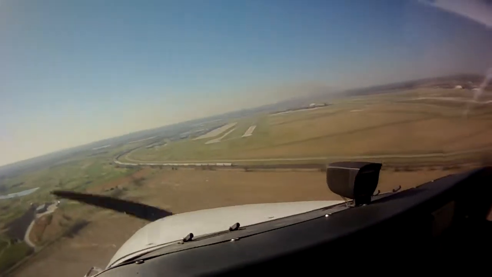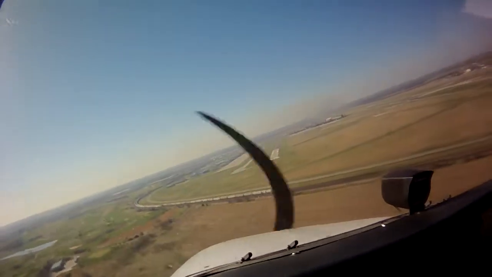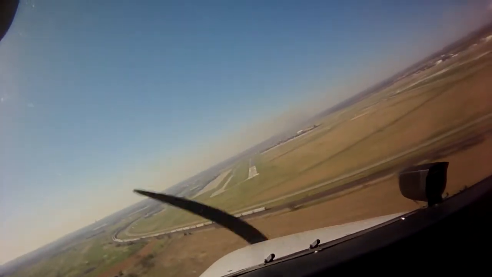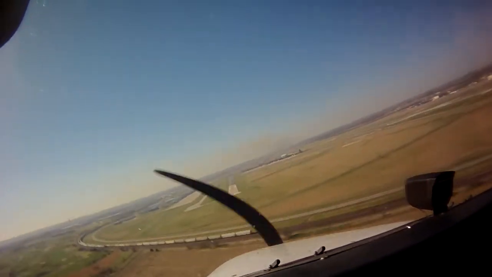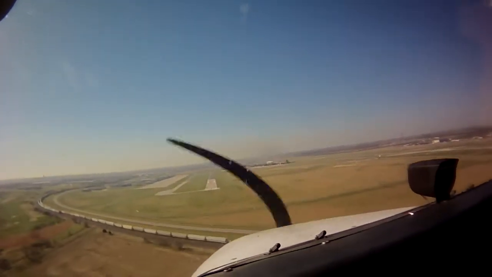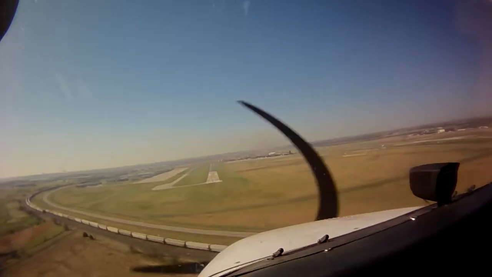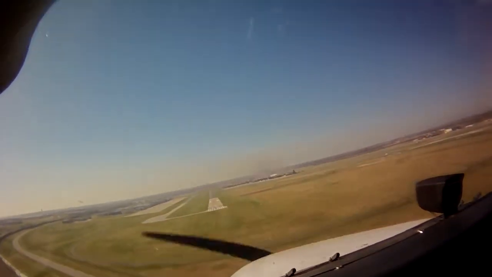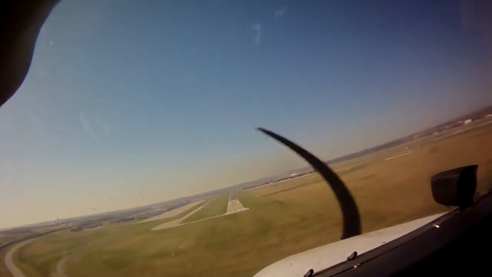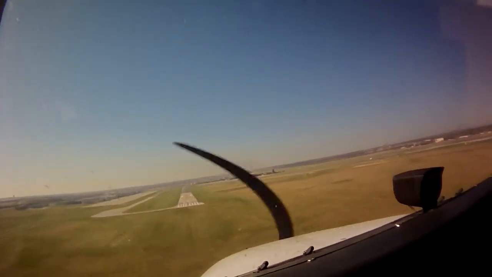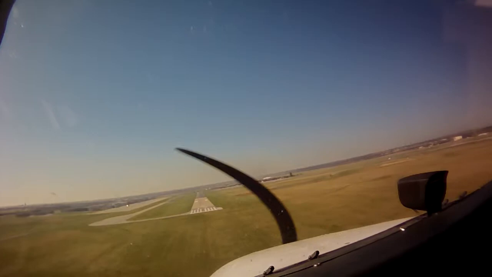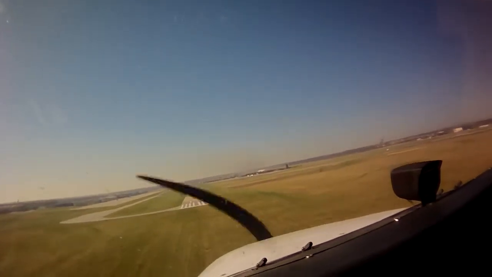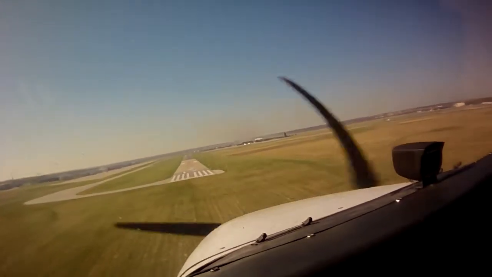Oh, sure gonna judge my landing too. Good so far. Smell smoke from the field or something burning. Probably a good day to burn, calm winds. Yeah, I know they've been having trouble with wind lately.